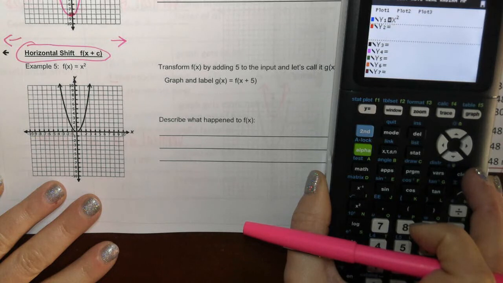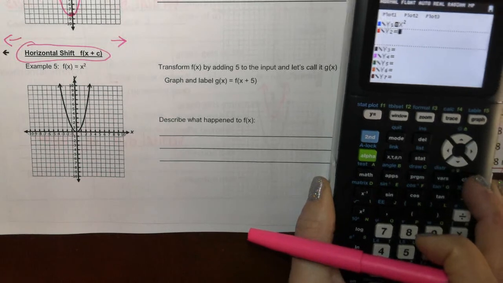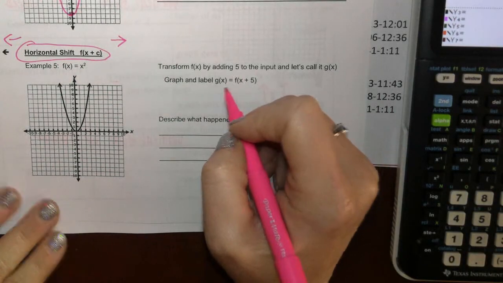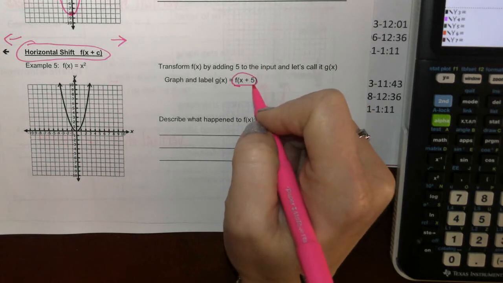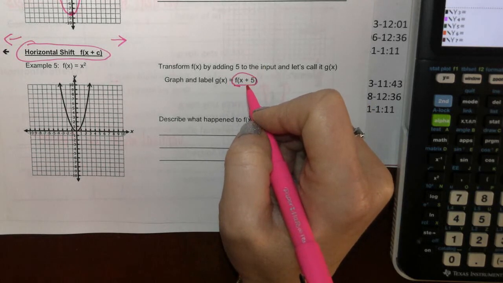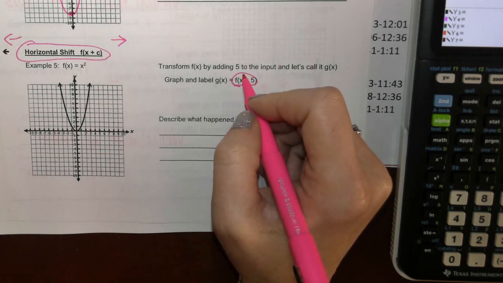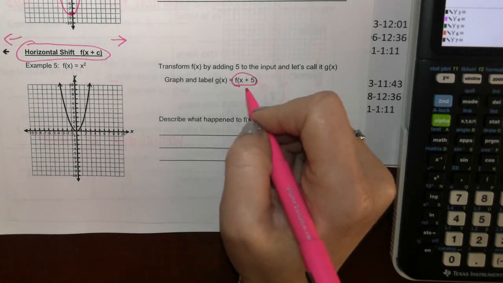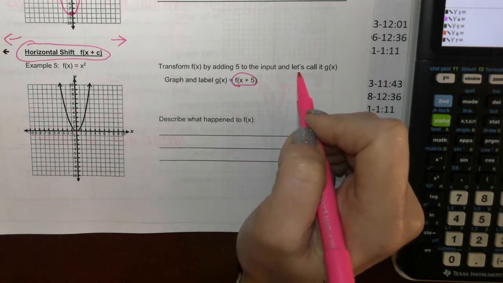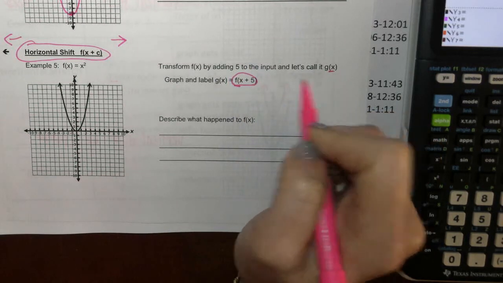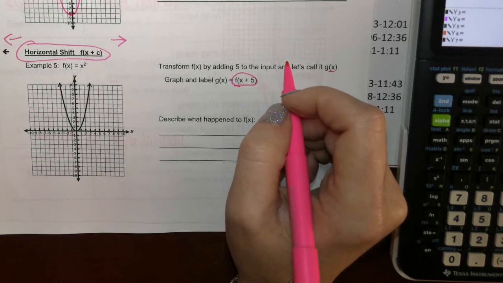And this time, we have these in parentheses here, and so it's f of x plus 5. All right, f of x plus 5. So you can't just say that x is now inside the parentheses. The plus 5 is inside the parentheses. So you'll transform f of x by adding 5 to the input, and we're going to call it g of x. Graph and label g of x. Okay, so let's see what happens here.